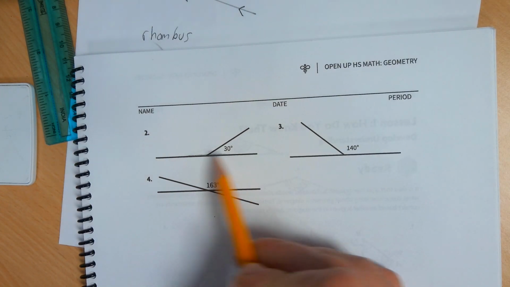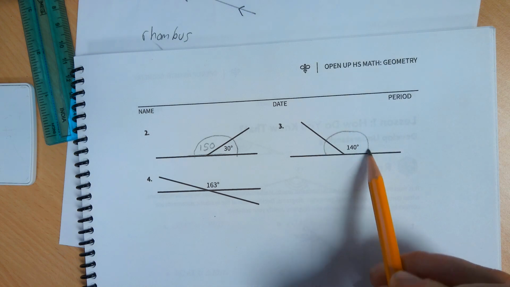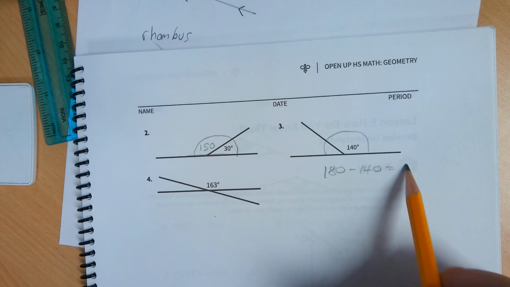Okay, angles along a line add up to 180. So this is 150. This is really, I have to add up to 180. So you can always do 180 minus 140 equals 40 degrees.